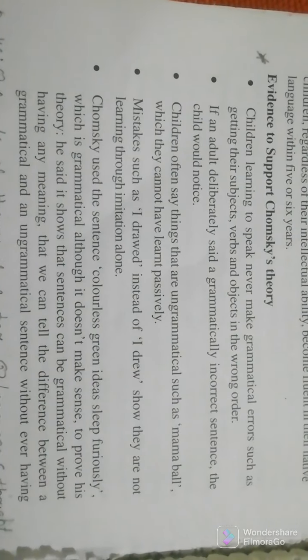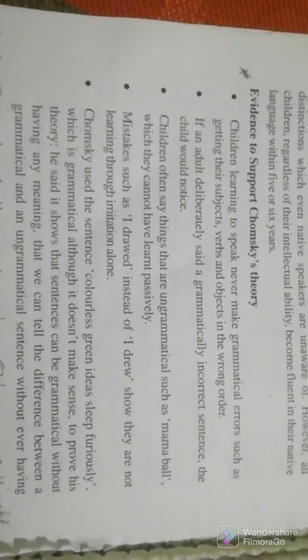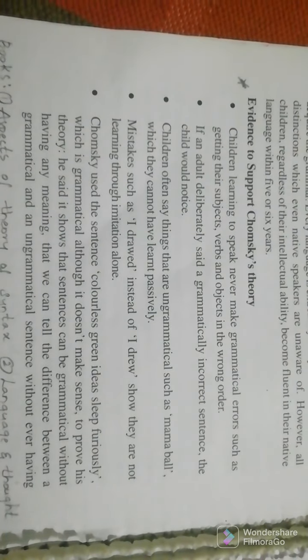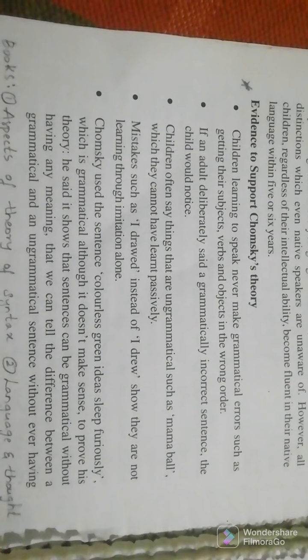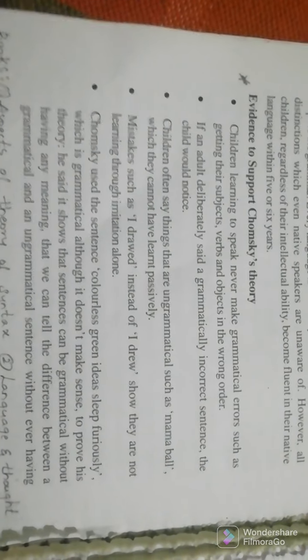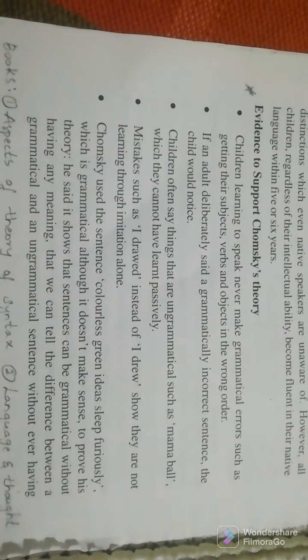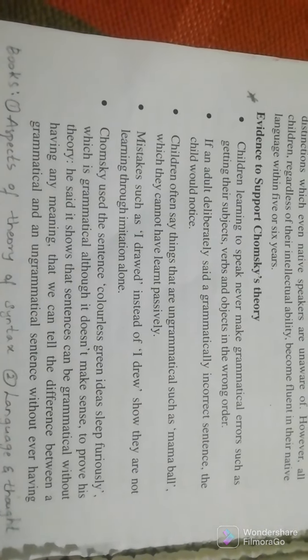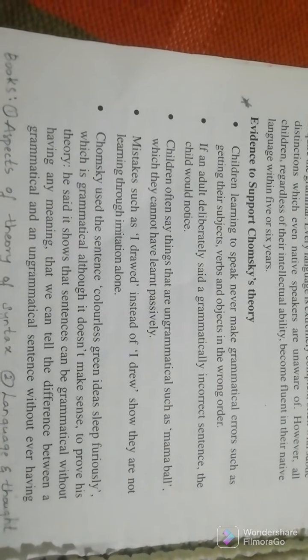Evidence to support Chomsky's theory. That means, what are the evidences? Children learning to speak never make grammatical errors such as getting their subjects, verbs and objects in the wrong order. That means while children are learning to speak, they will not make grammar mistakes related to subjects, verbs or objects. So they will be perfect in grammar.